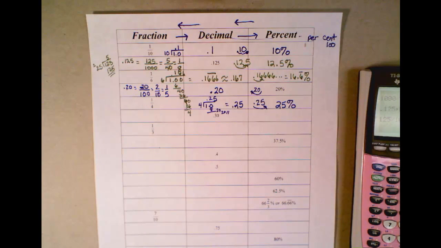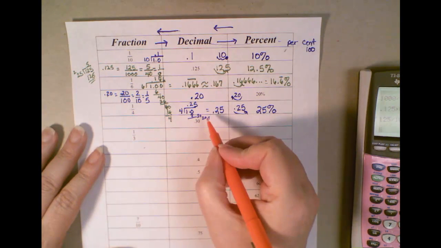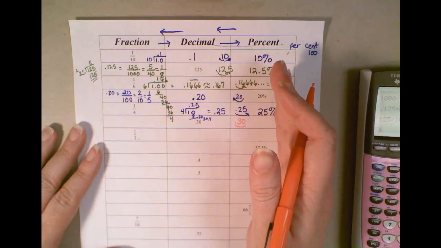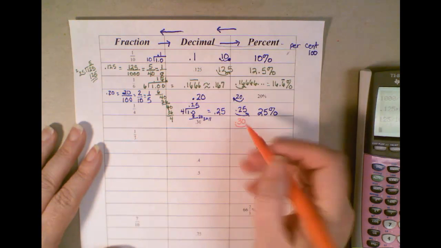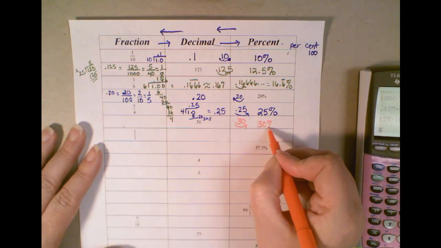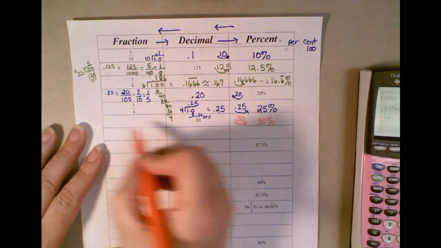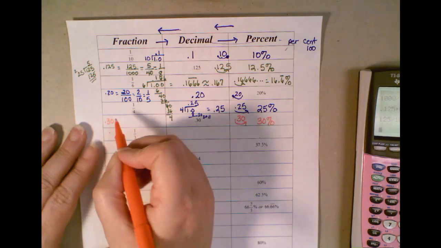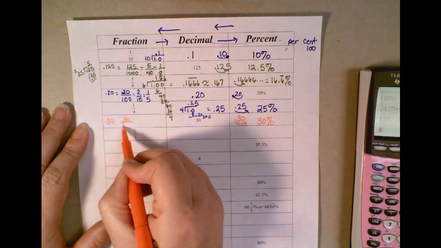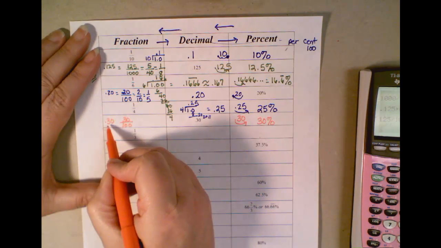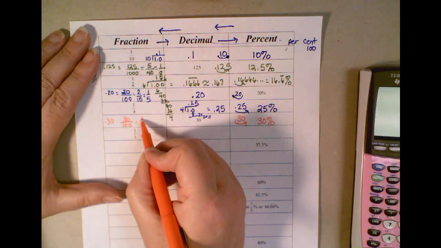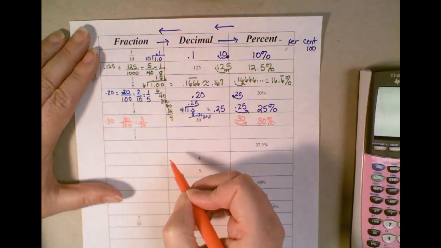The next one we have is 0.30. Again, we're moving from a decimal to a percent, so I'm going to move it 2 places to the right, and that gives me 30%. To write it as a fraction, that's 0.30, so that would be 30 over 100, because that's tenths, hundredths. Divide to reduce, that's going to be 3 over 10. Divide both of them by 10.